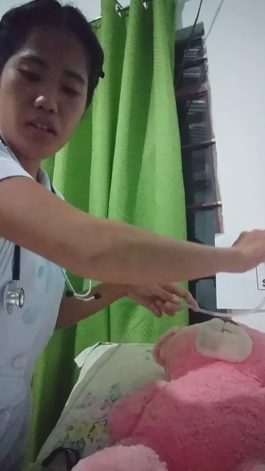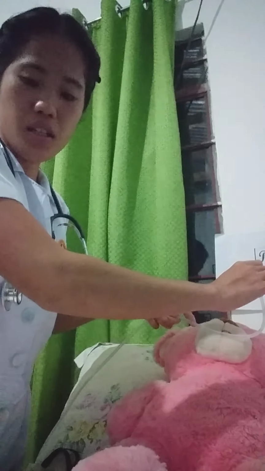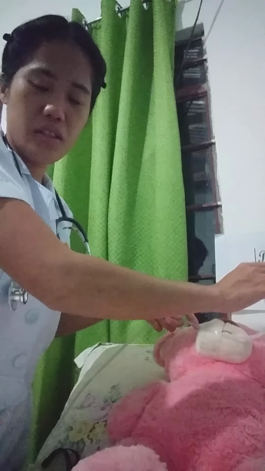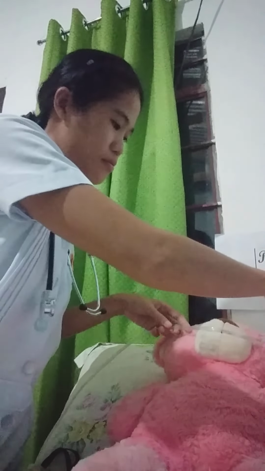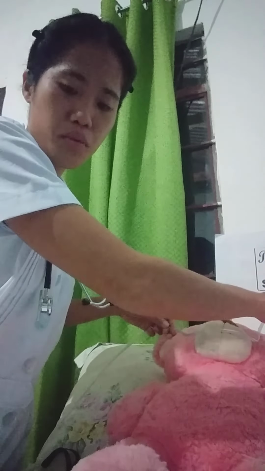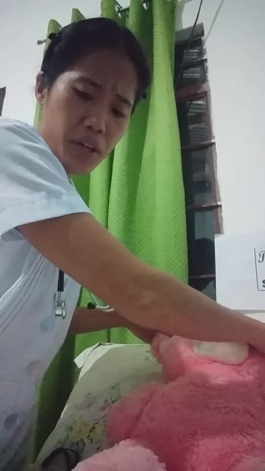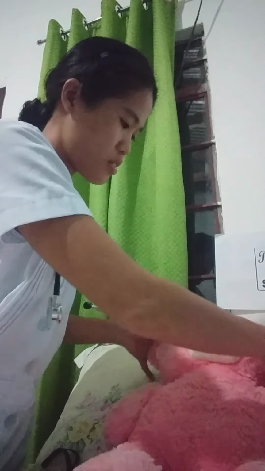And place the cannula prongs into the nares. And then we have to wrap the tubing over and behind the ears.